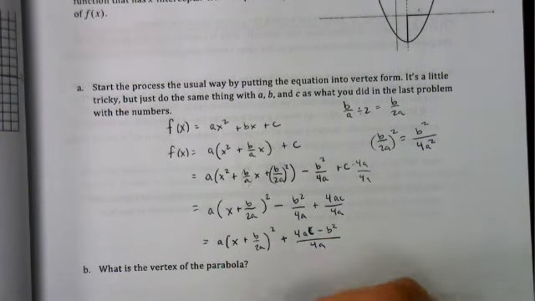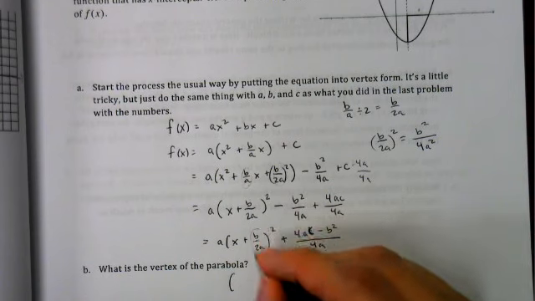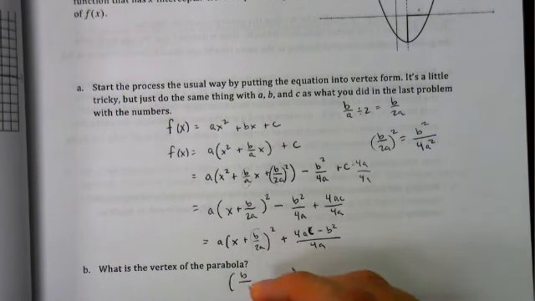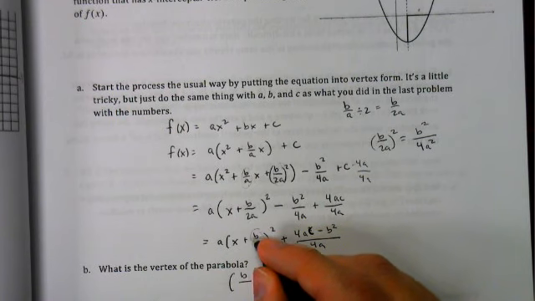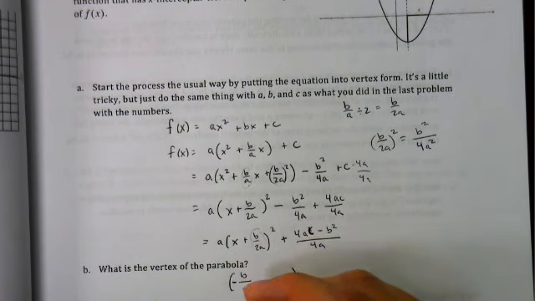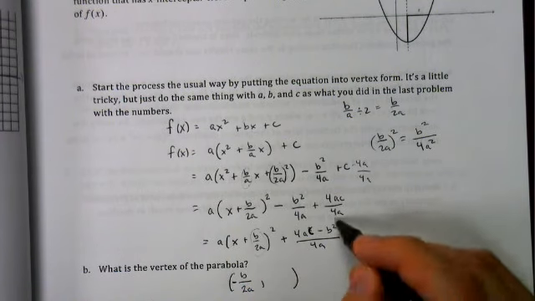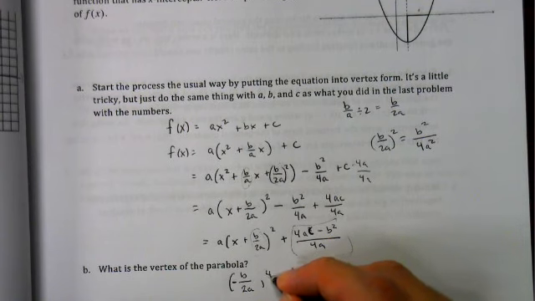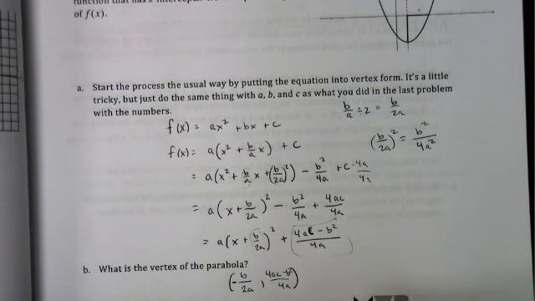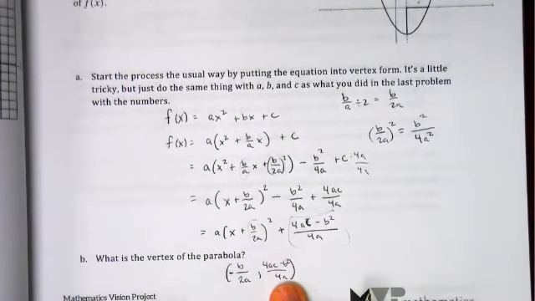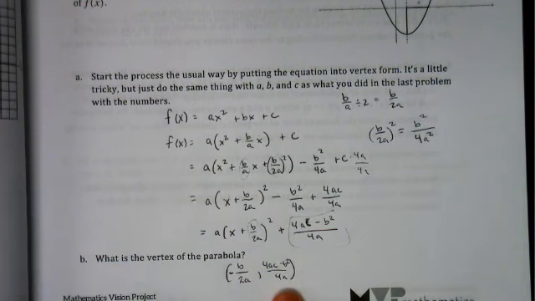But what is the vertex? Well, we always know that the x value of the vertex is whatever's in here. So the x value of the vertex is here, and it's usually the opposite of what's in there. So it's negative b over 2a. And the y value of the vertex is always what's out here. So that's going to be 4ac minus b squared over 4a. So that's your vertex. I just took all this and put it down in there.